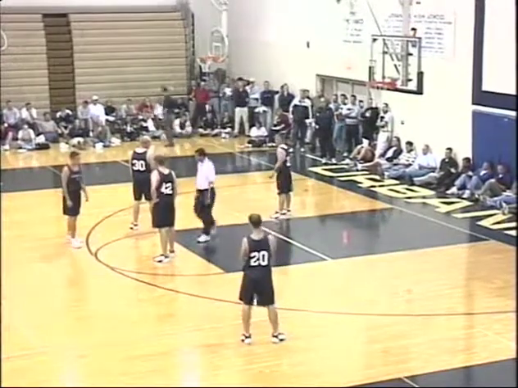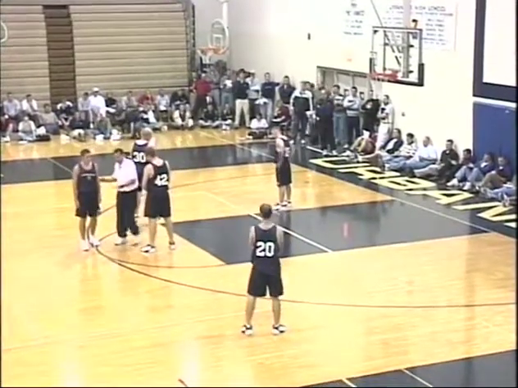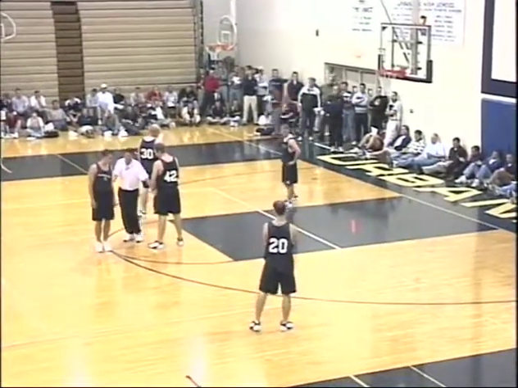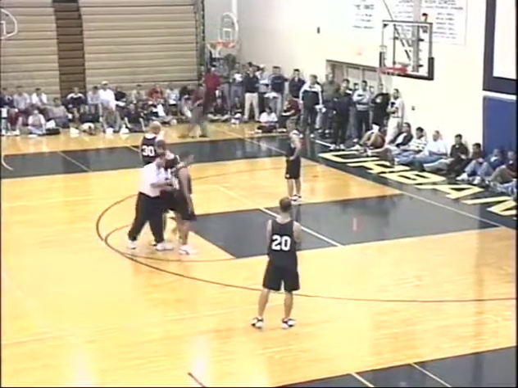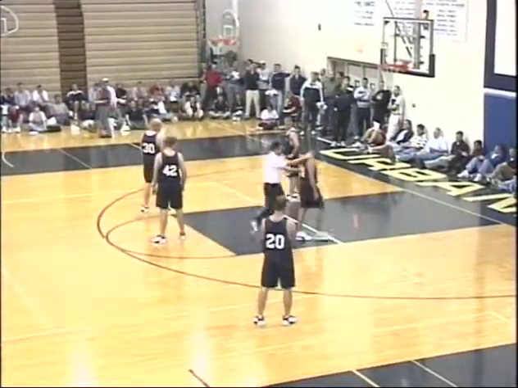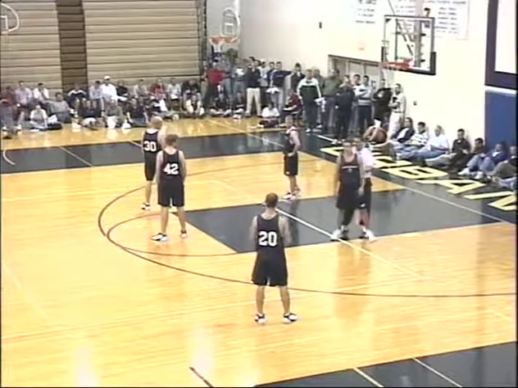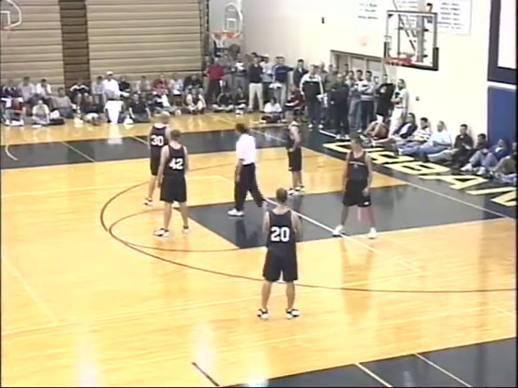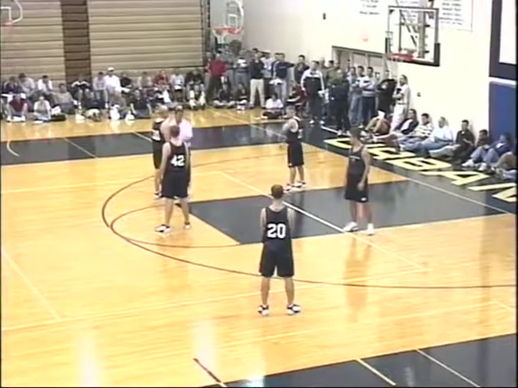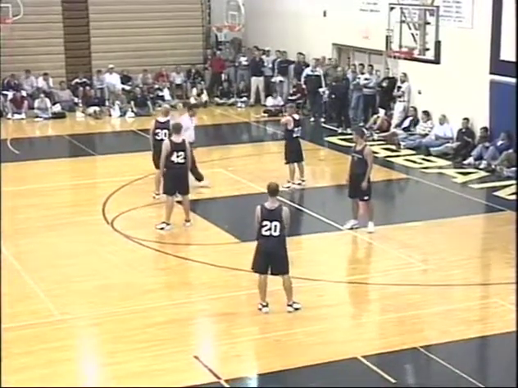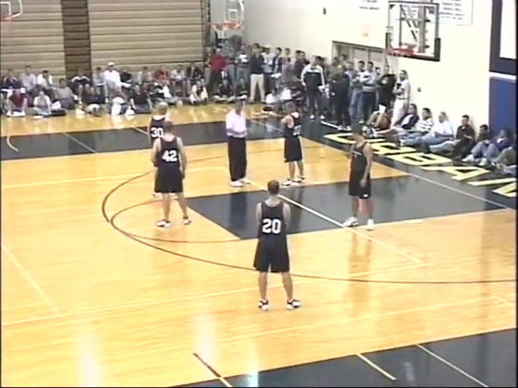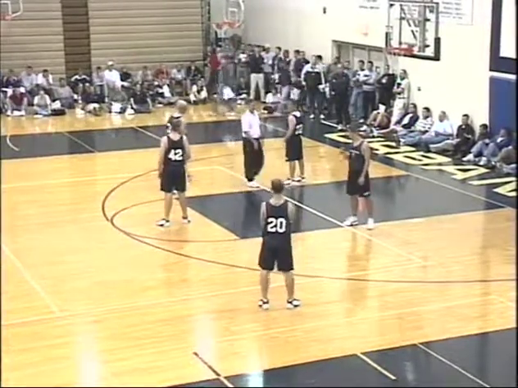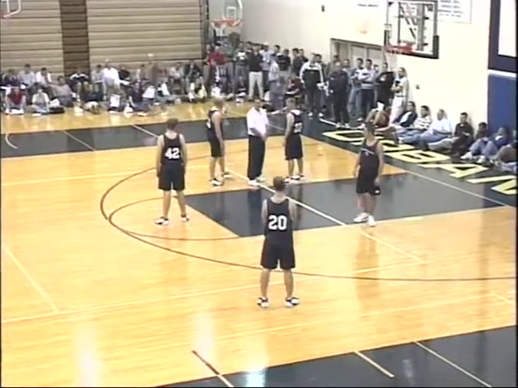Jerry's going to come off this stagger curl screen, and no matter how they're playing him, he's going to curl off, go shoulder to hip, and post between the ball and the basket. We want this to happen. After the initial screen occurs, he's going to come right down here into this position and just hold. You're watching the ball, but you're holding in this position right here.